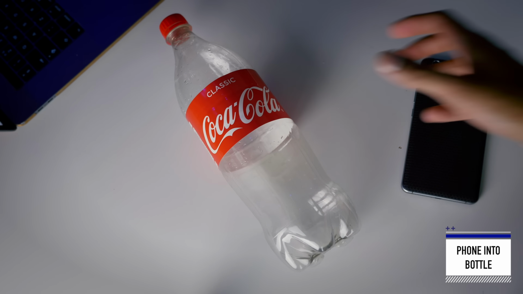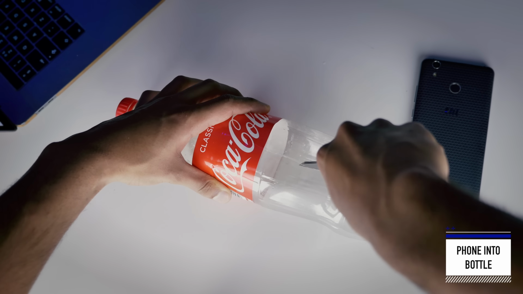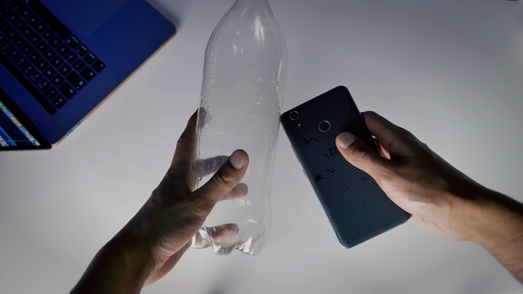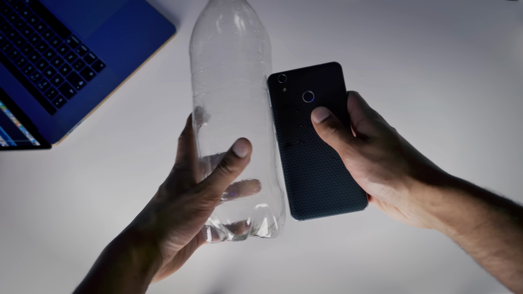Then we've got the classic water bottle trick, and all you need is a smartphone, a knife, and a plastic water bottle, ideally one of those larger 2-litre ones. You just get the knife and make a slit in the side of the bottle that is just big enough, with a little bit of room for manoeuvre, for your smartphone to fit in. And it's as simple as that.